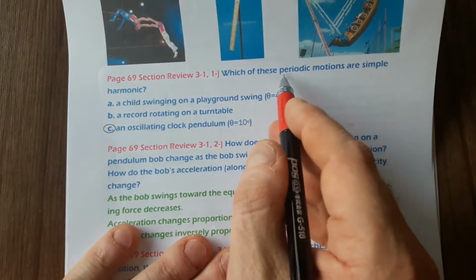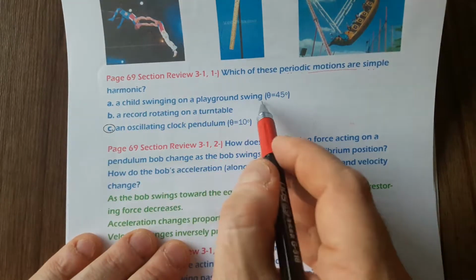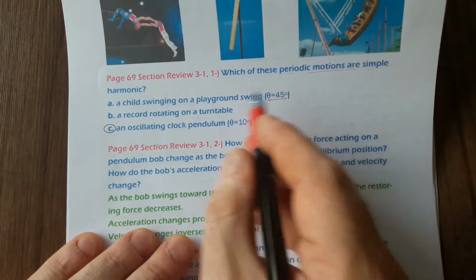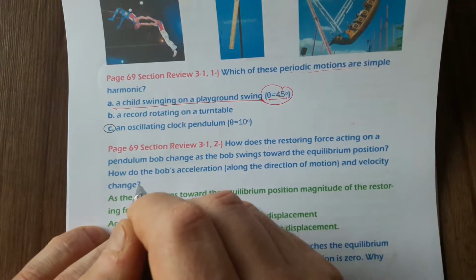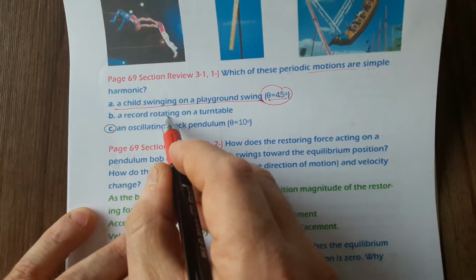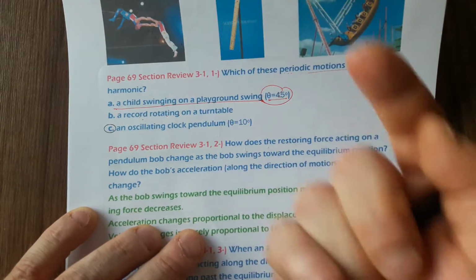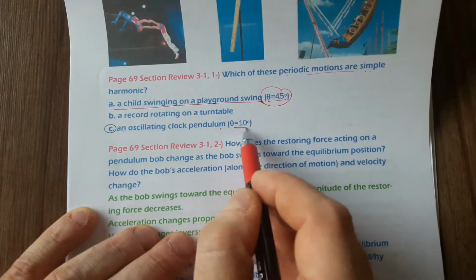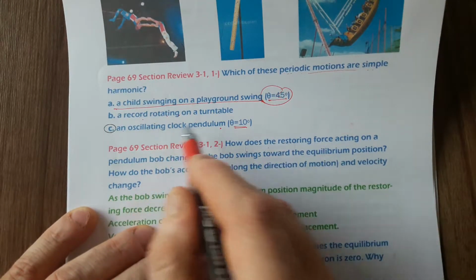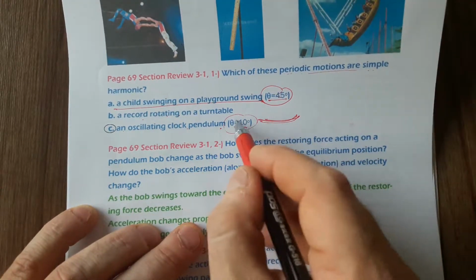Section review questions. Which of these periodic motions are simple harmonic? A child swinging on a playground swing, angle is 45. So it is periodic motion, but not simple harmonic because the angle is greater than 15 degrees. A record rotating on a turntable, so it's rotating. It's a periodic motion, but not back and forth motion. An oscillating clock pendulum, its angle is 10 degrees. Because the angle is smaller than 15 degrees, it's oscillating, so this is a simple harmonic motion.